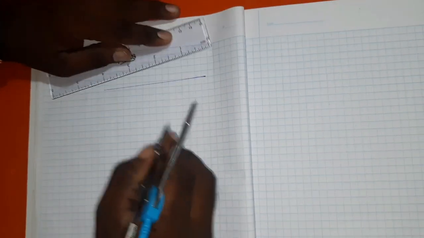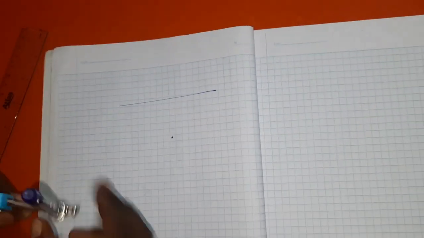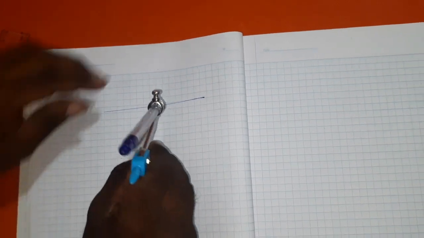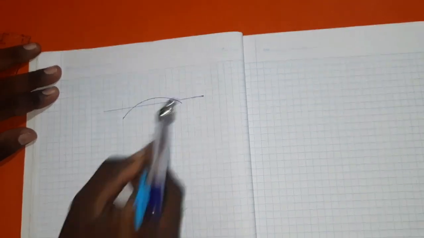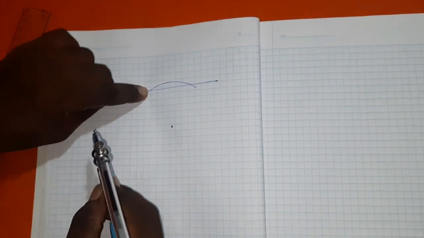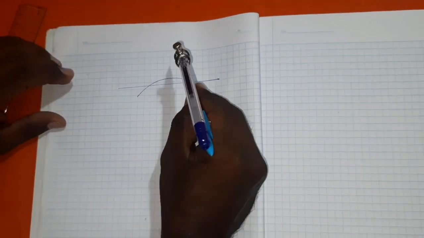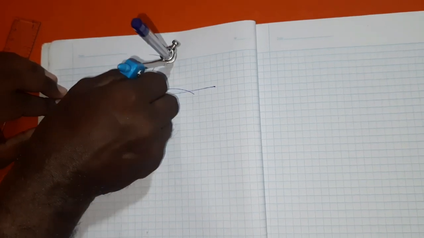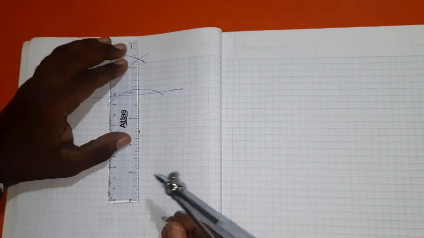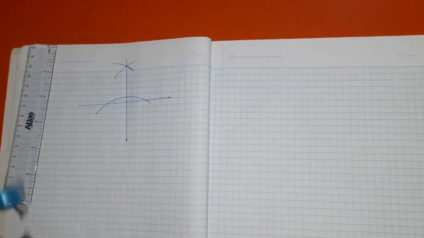Then the second one is they would give you a straight line and a point from outside of the given line. Now you have to keep the compass like this and draw an arc to intersect the straight line. Now again you would receive 2 points. There you have to keep the compass and draw another arc and intersect it by the other arc. Then you can join these 2 points, so it will make a perpendicular to the given line.